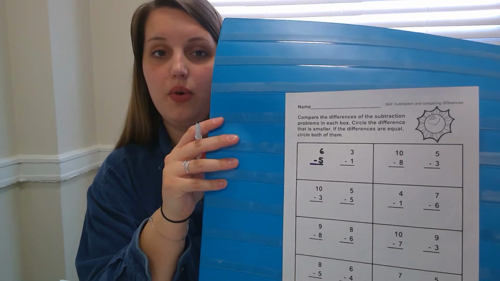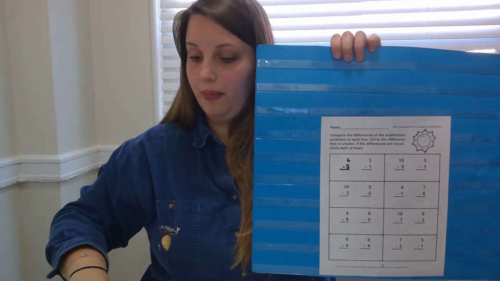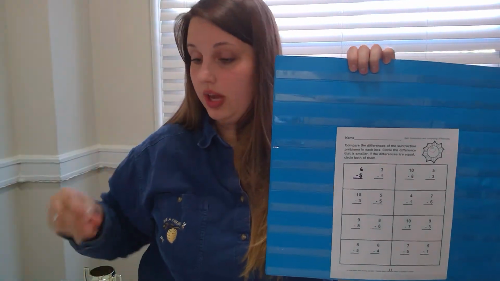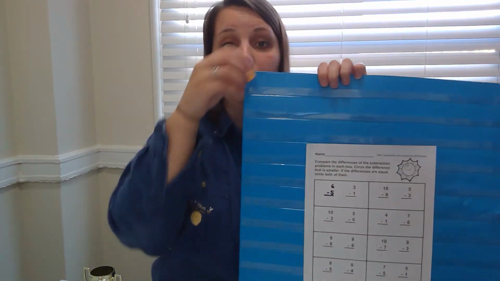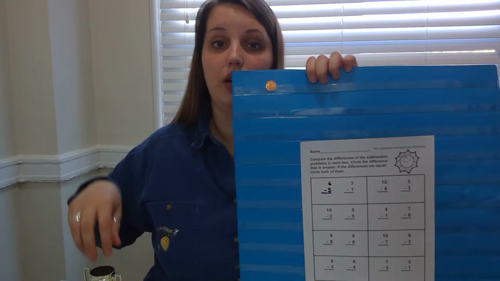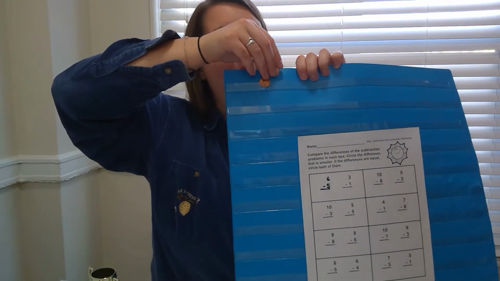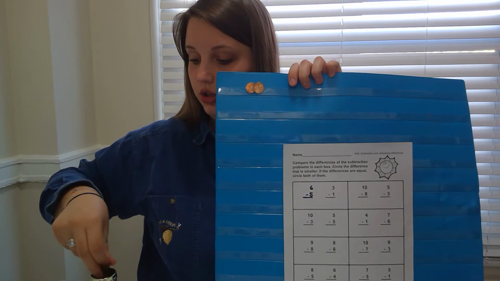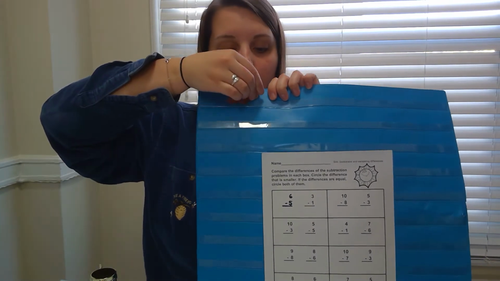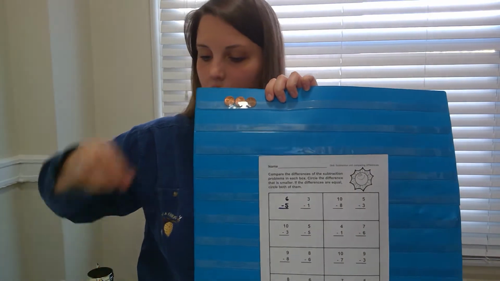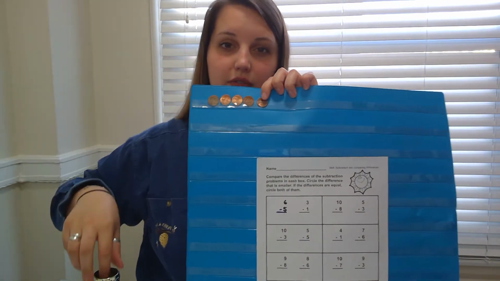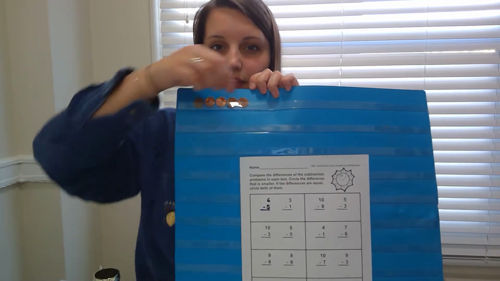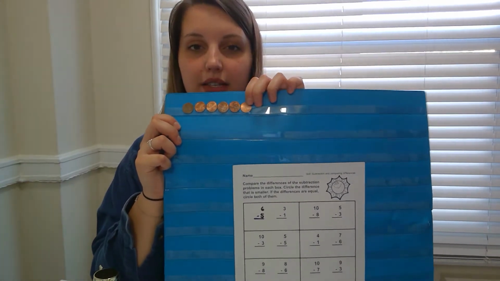6 minus 5 equals, and then up on my chart, I have my counters, my pennies. You can do this with me on your workspace, or you can do the number sentences in your head, whatever works for you. I'm starting out with my 6 pennies. 1, 2, 3, 4, 5, 6.